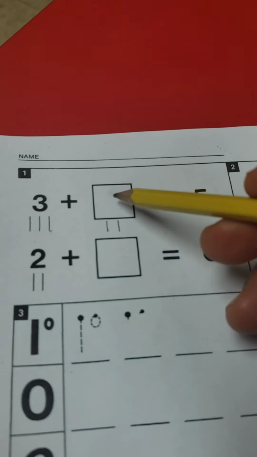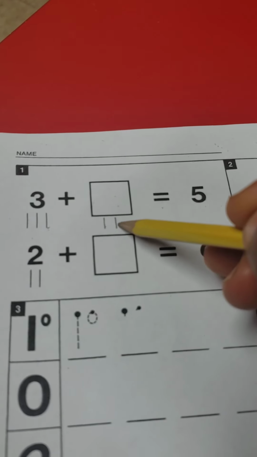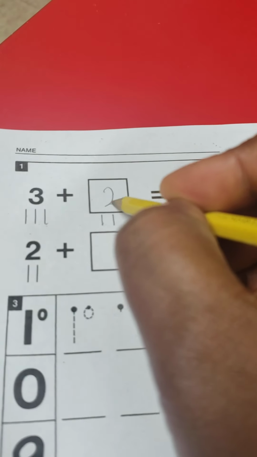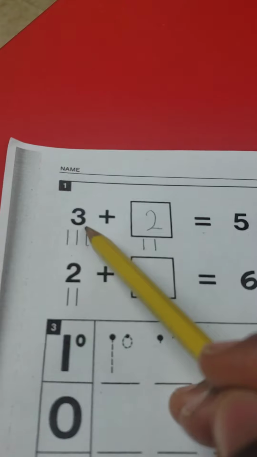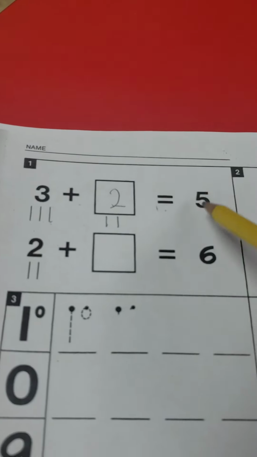5. Do we put 5 right here? No, 5 is already here. So we're going to count how many lines we put under the box. 1, 2. I'm going to put my number 2 right here. So 3 plus 2 equals 5.